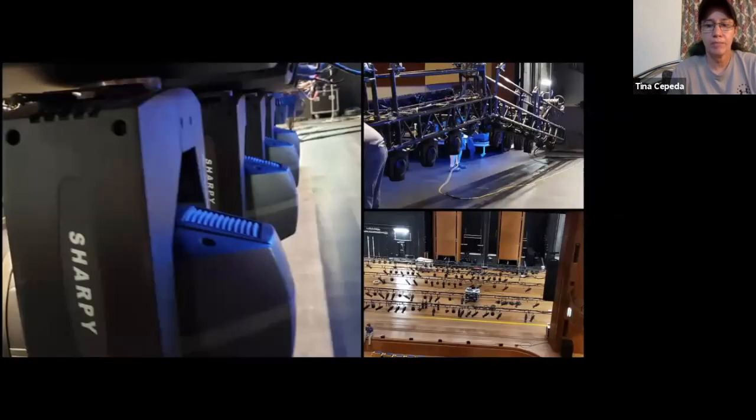So, a couple of rigging pictures. On the left is my favorite light in the entire world. That's a Clay Paky Sharpy. That was used on Clay Walker's, not Clay Walker. Was it Clay Walker? I can't remember. One of the country guys that we had at the MPAC.